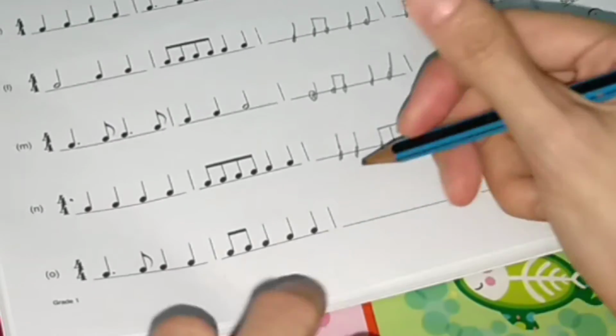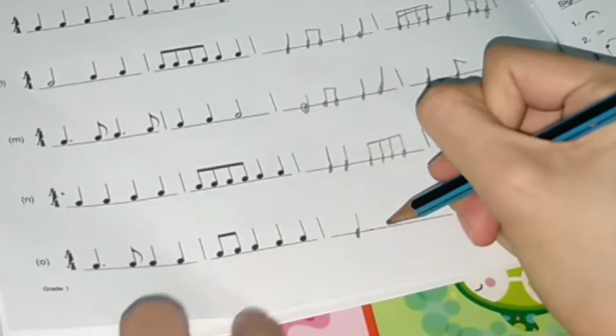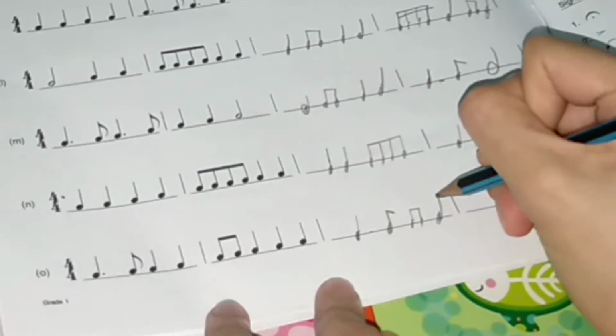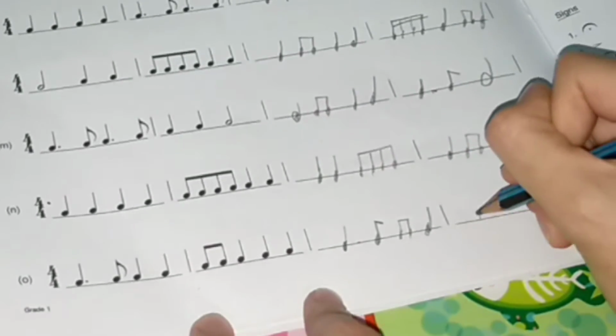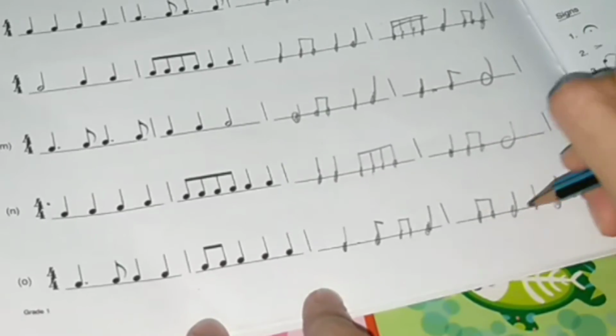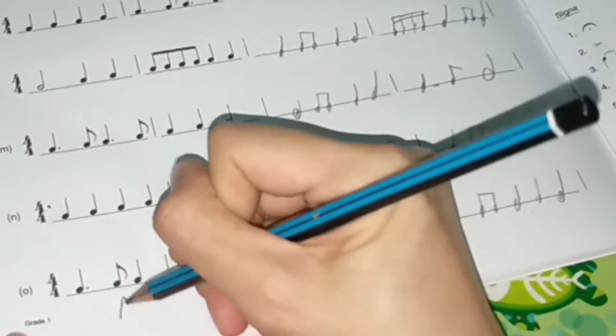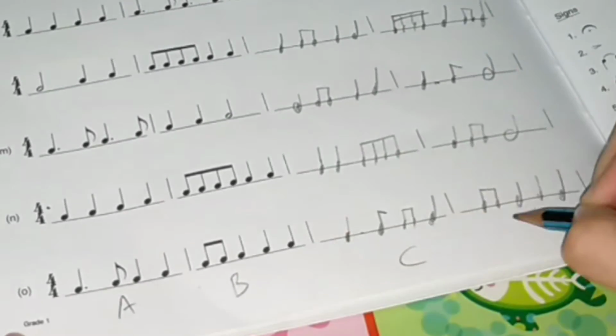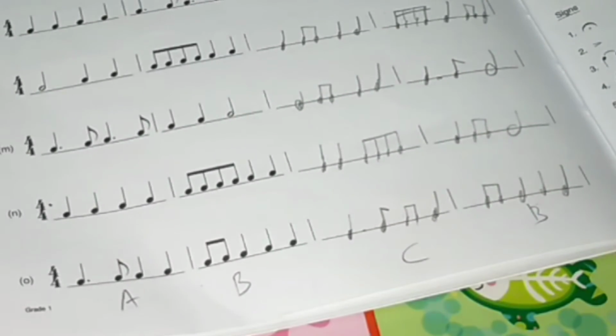1, 2, 3, 4. Let's try copying this one. 1, 2 and 3 and 4. Let's mix a little bit. Change. 1 and 2, 3, 4. So I actually took this to here. A, B, something different. C, same as this. B, this is the pattern. Okay, so we have finished all the topics.